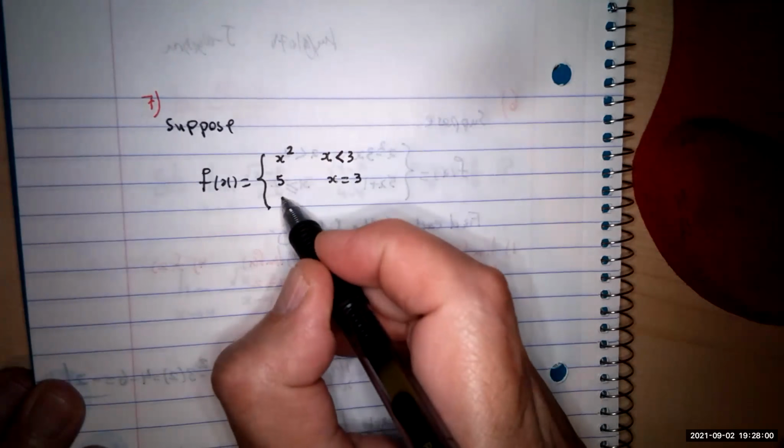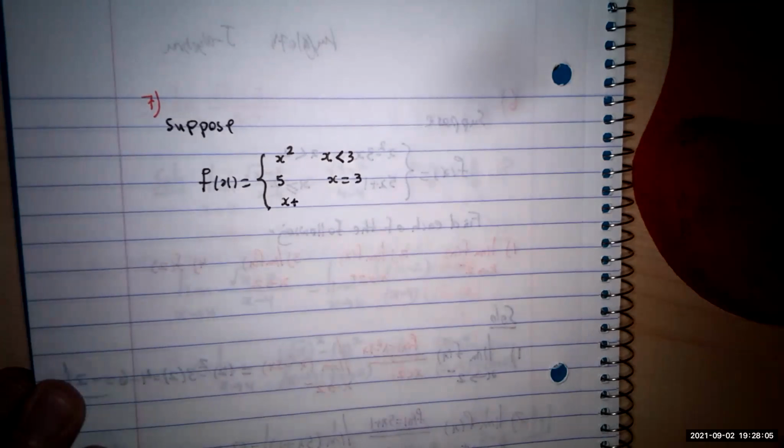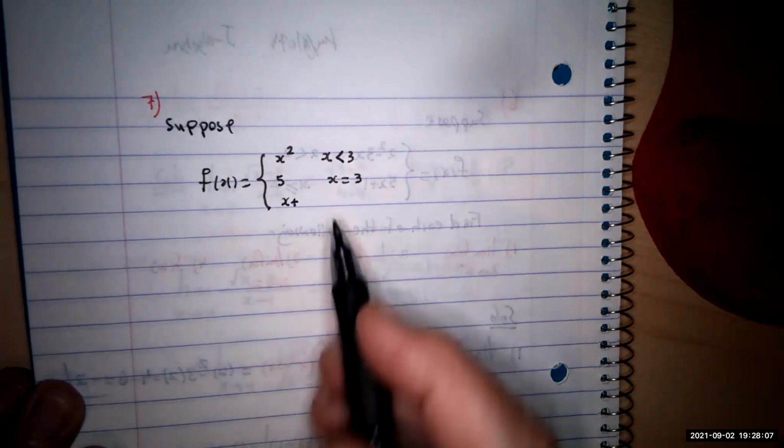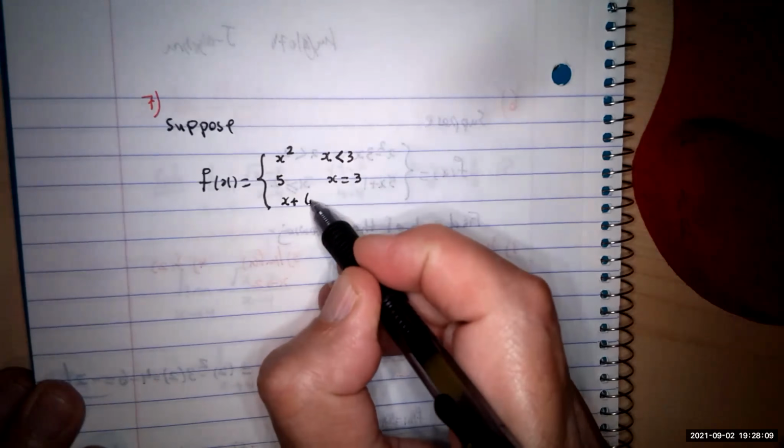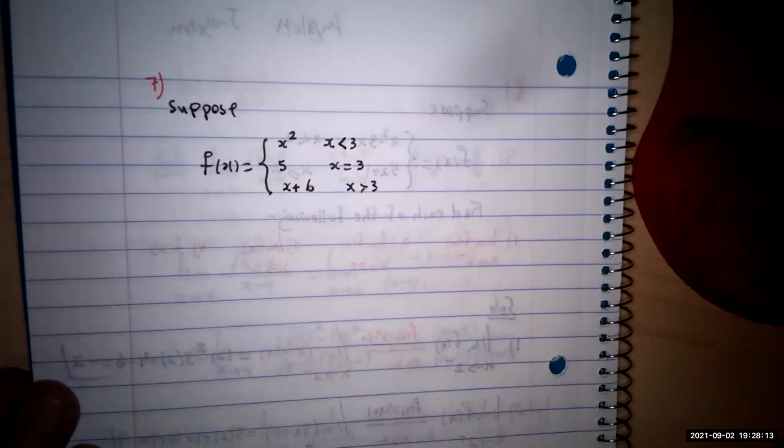And it's going to be x plus 6 when x is greater than 3. You see, this is your function.